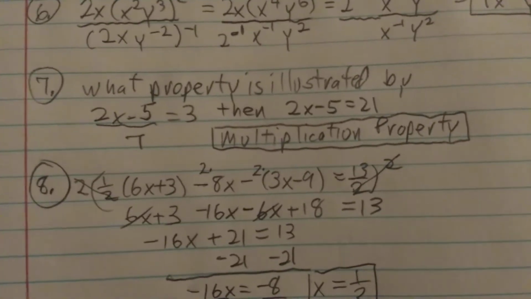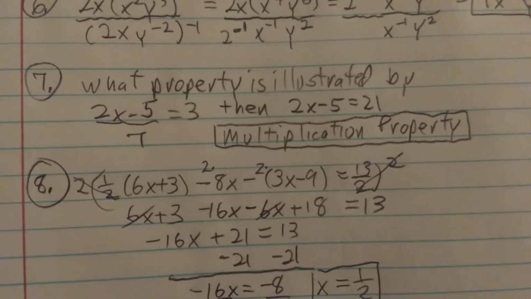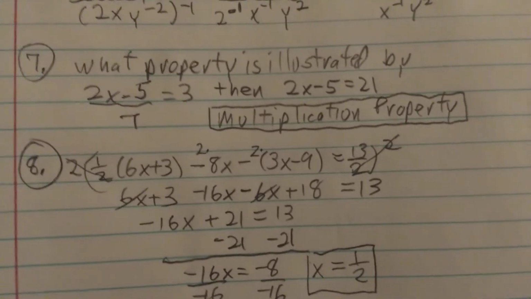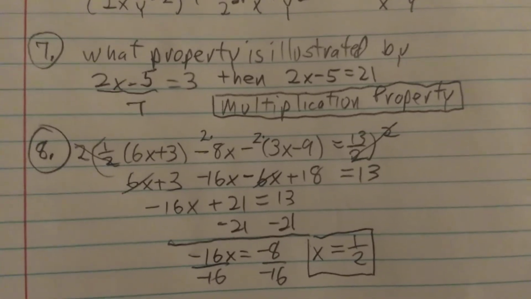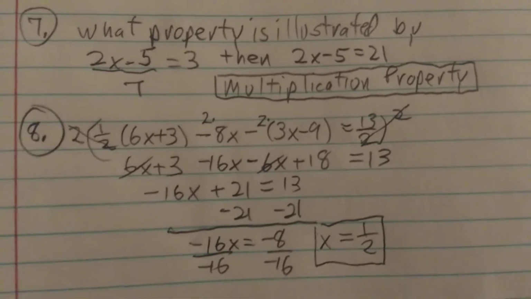Now for 7, what property is illustrated when I start with (2x minus 5) over 7 equals 3, and then come up with 2x minus 5 equals 21? Well, that's the multiplication property, or multiplying both sides by 7.